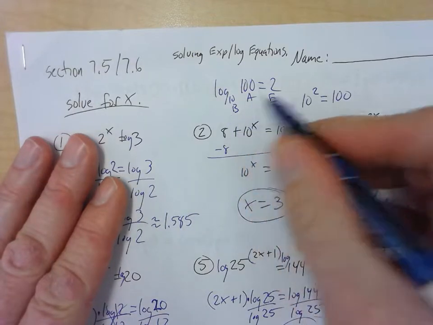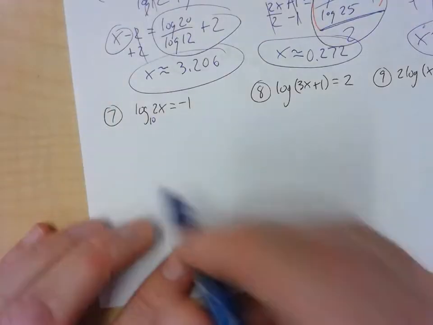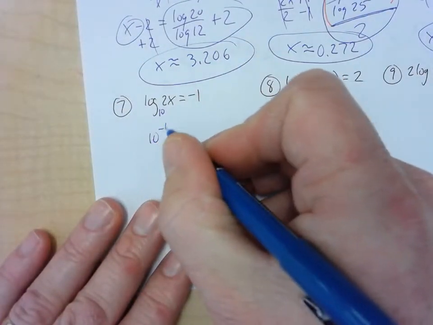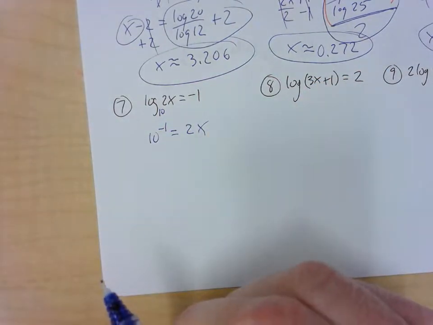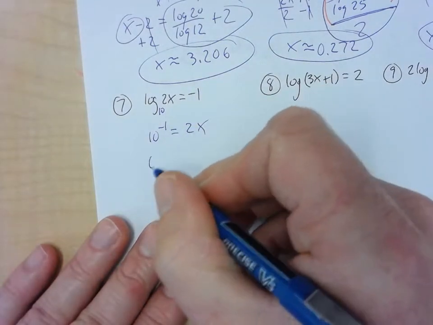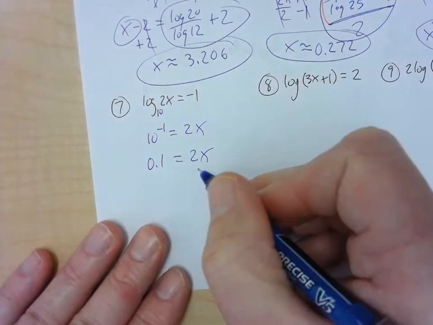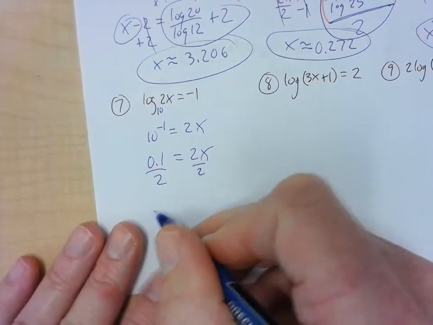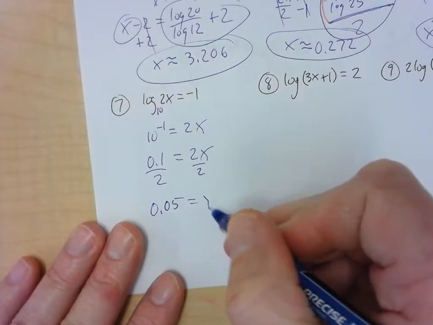Remember, logarithms are base, answer, exponent. 10 squared is 100. So that's what I'm going to do right here, is change this out of log form to exponent form. So it's 10 to the negative 1 is equal to 2x. Okay, 10 to the negative 1 is 1/10. And we divide it by 2, and we get 5%. No, I get a nickel.